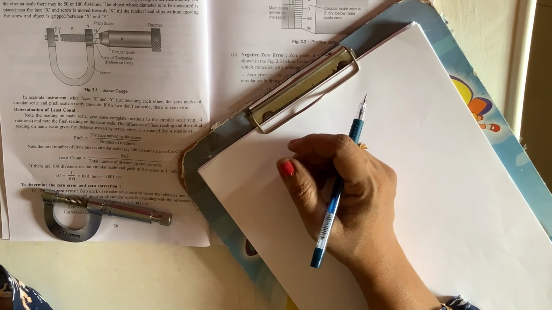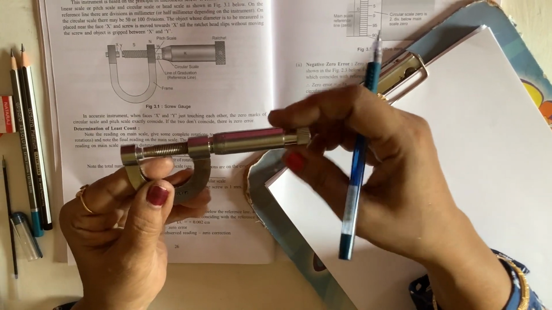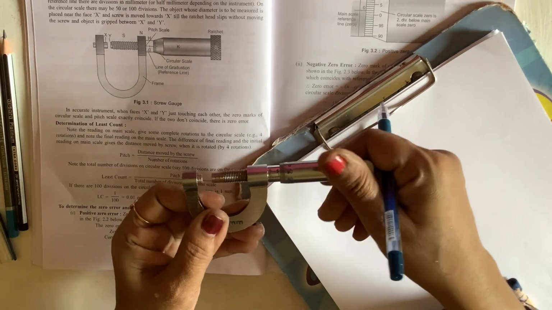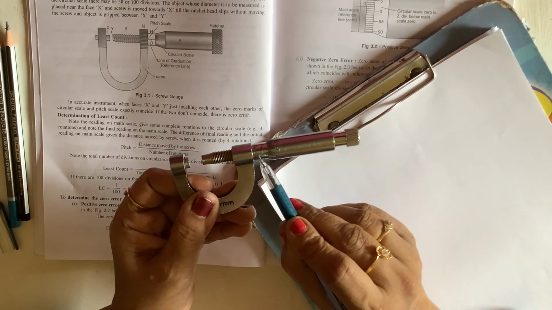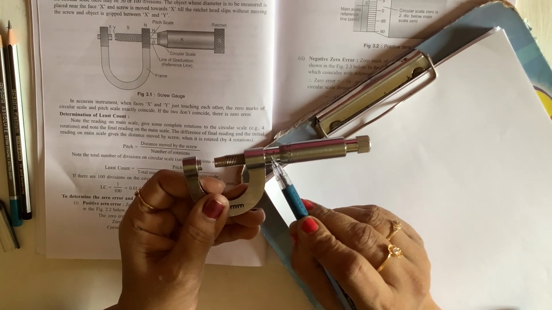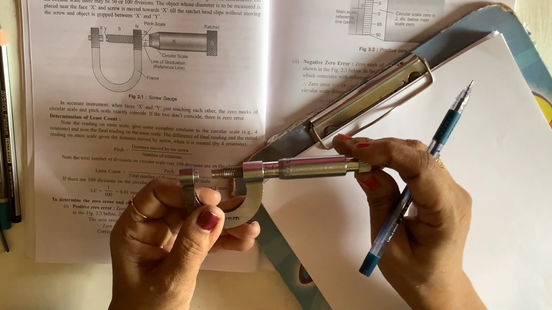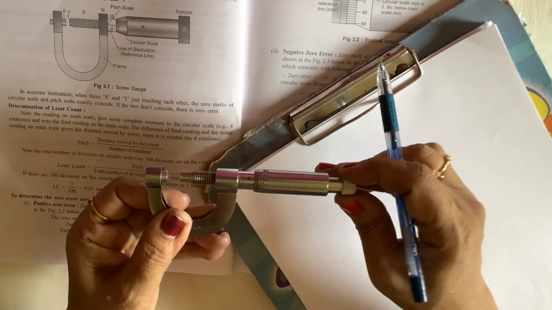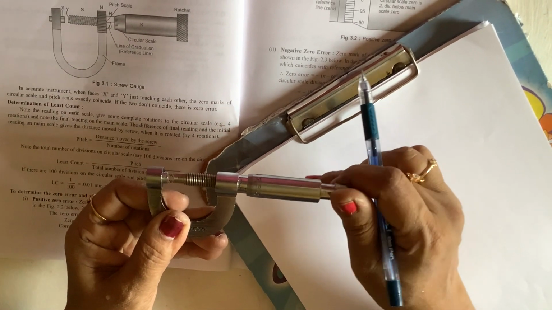Okay. So what we will do is, let us take the screw gauge. This is the screw gauge. So what are there in the screw gauge? Let us see what are the parts of the screw gauge. Here you can see, mainly, this is the main scale. This is also called the pitch scale. Now this is the circular scale here. So this circular scale goes on rotating like this on the main scale.